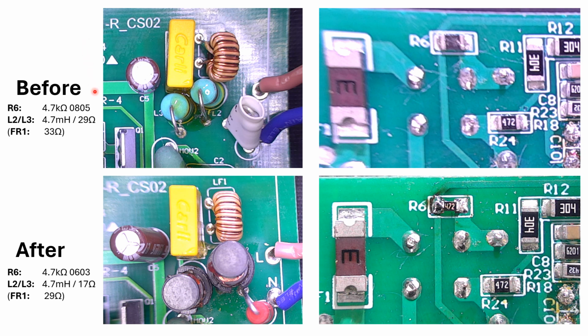Before, we had these line inductors here, L2, L3. I swapped these for same value but slightly lower resistance line inductors. I also swapped R6 here from a 0805 to a 0603 smaller package resistor, but it should be okay because it should not take any significant current. I did break FR1 during testing here, so I had to replace that also with a resistor.